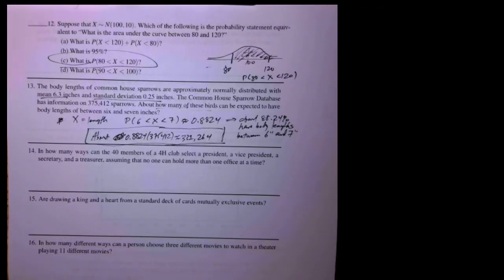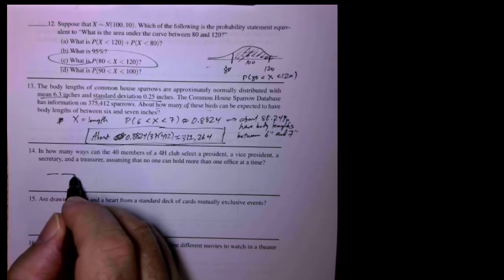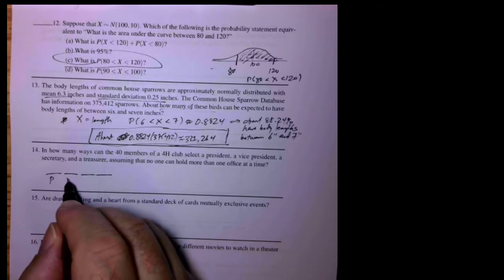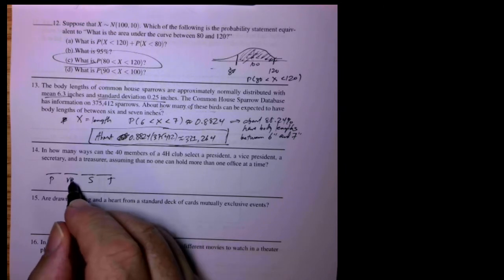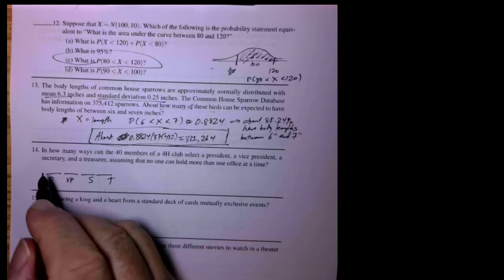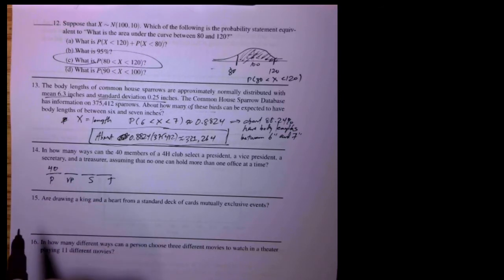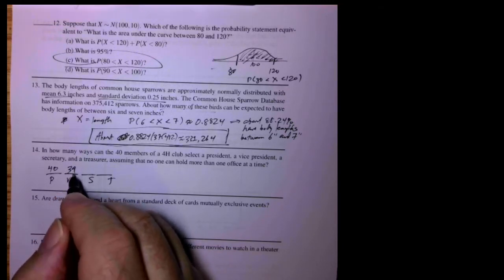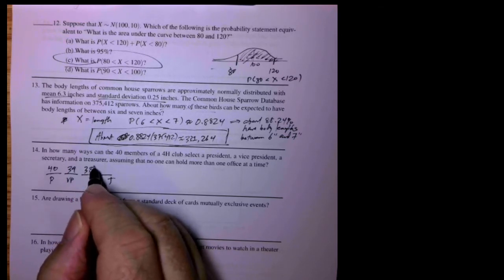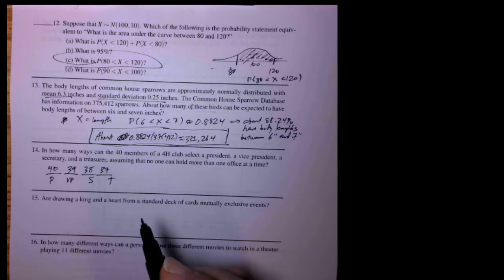Right? Okay. Number 14. In how many ways can the 40 members of a 4-H club select a president, a vice president, a secretary, and a treasurer, assuming that no one can hold more than one office at a time? The simplest way to do this is just by the fundamental counting principle, right? You can think of picking a president, a vice president, a secretary, and a treasurer. When you go to pick the president, you have 40 choices because presumably anybody can be president. But the person who is chosen for president can't also be chosen for vice president because no one can hold more than one office at a time. So you only have 39 choices when you go to choose a vice president, and then 38 for secretary, and then 37.